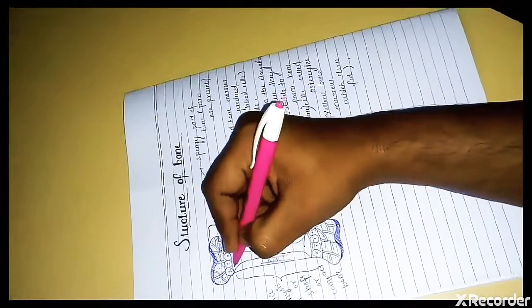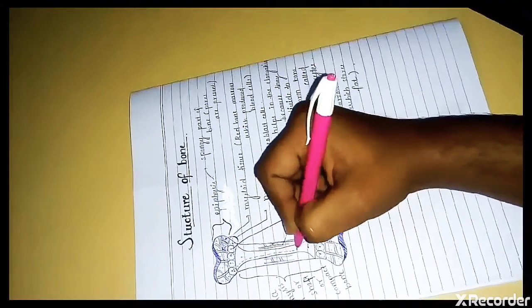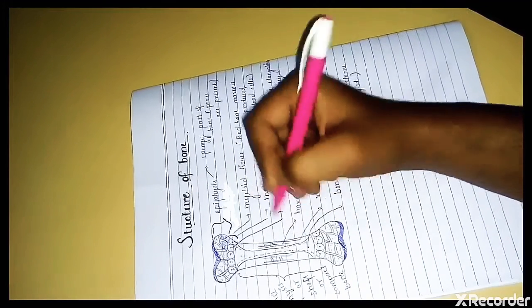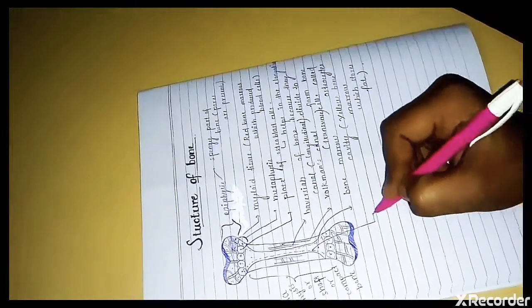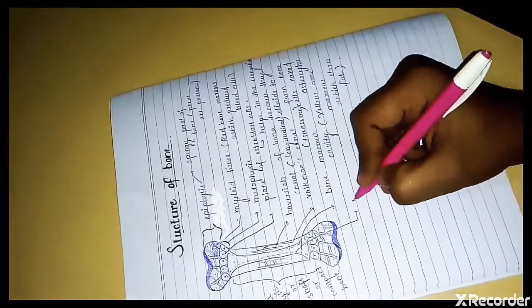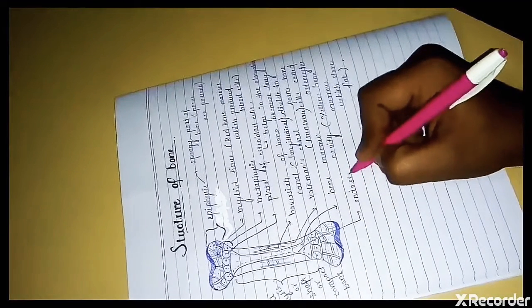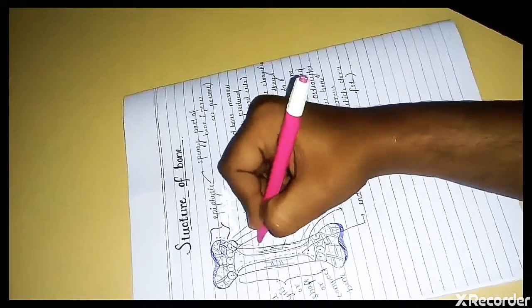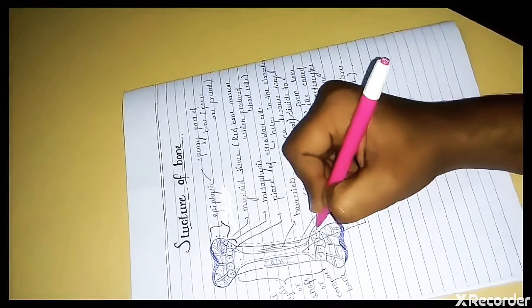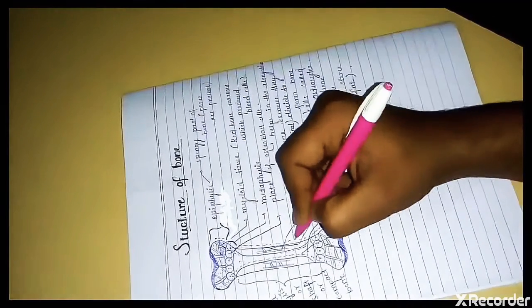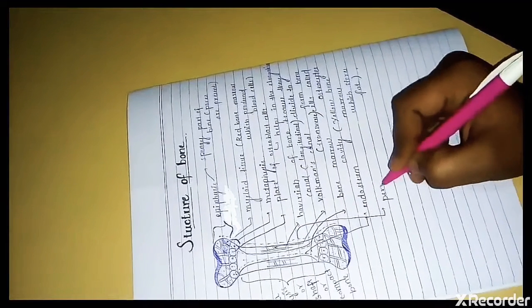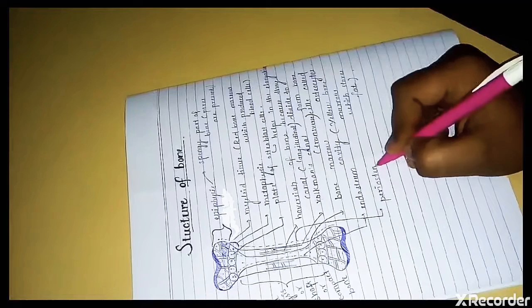Now carefully observe this dotted line which I am drawing. These dotted lines represent the endosteum, or the inner lining of the bone marrow cavity. This endosteum is made up of RFCT, or the reticular fibrous connective tissue.